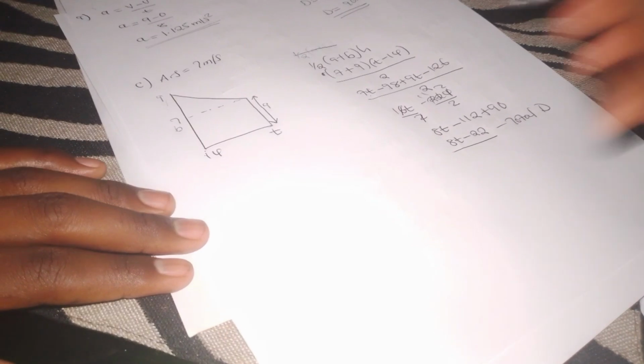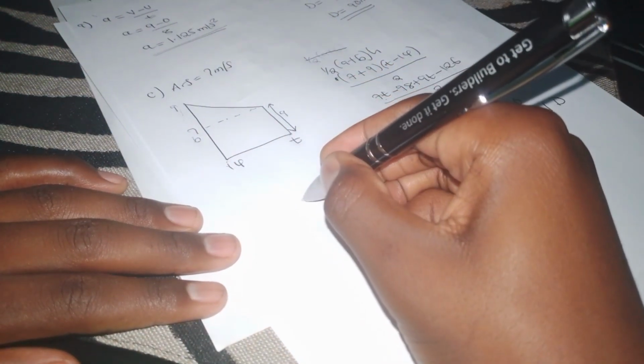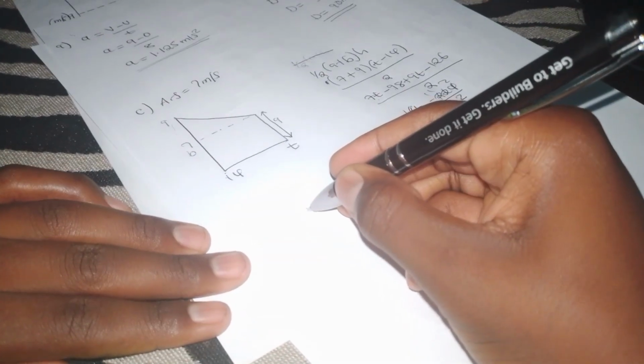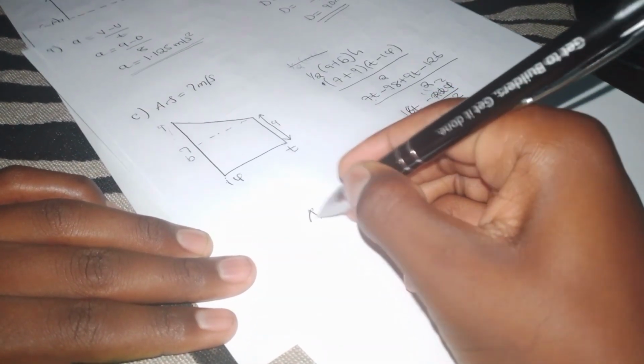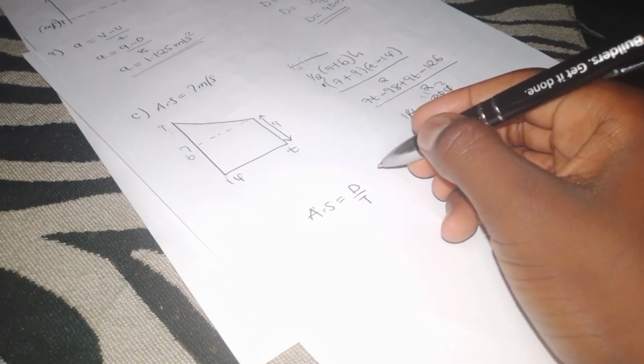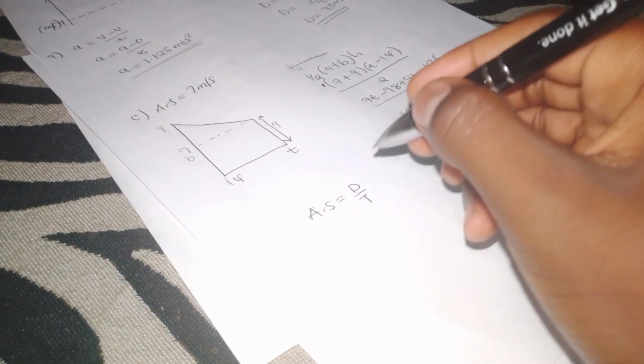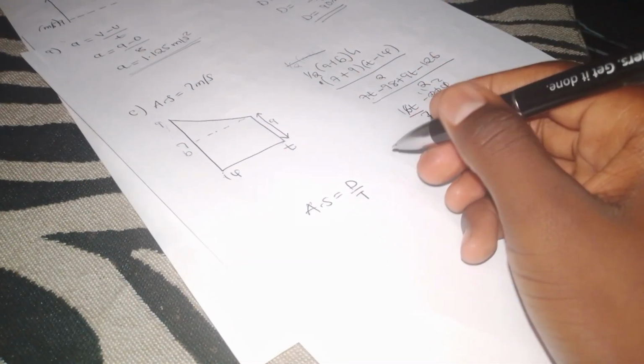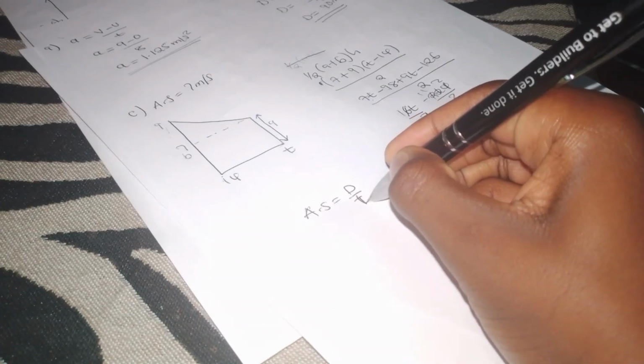So the average speed is equal to total distance over time. By the way, we are looking for time, this t. Then the average speed we've been given is 7 meters per second.